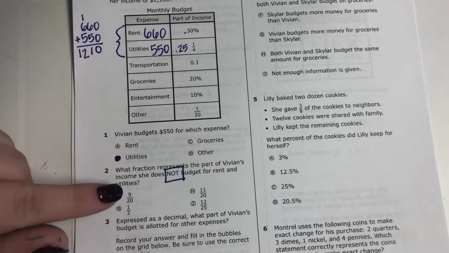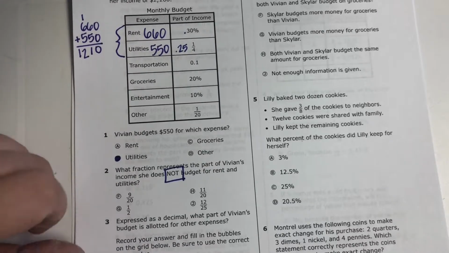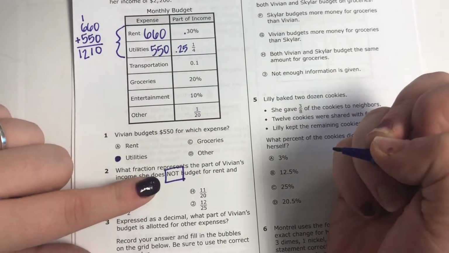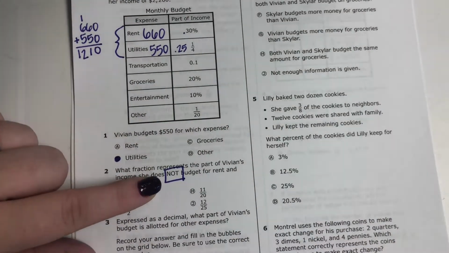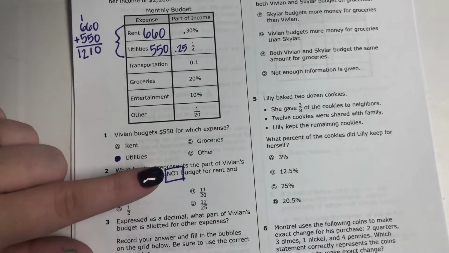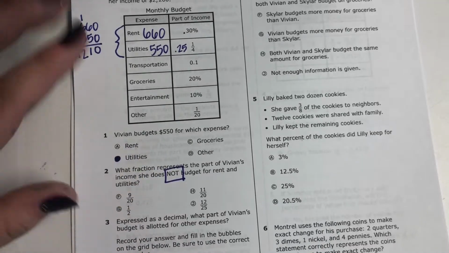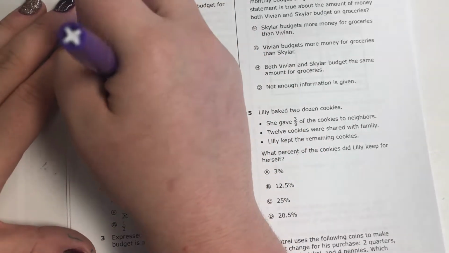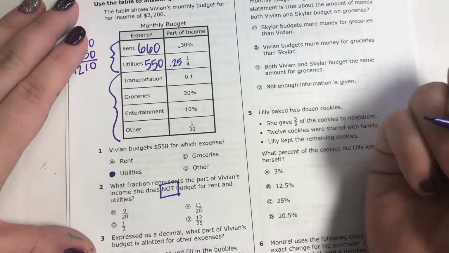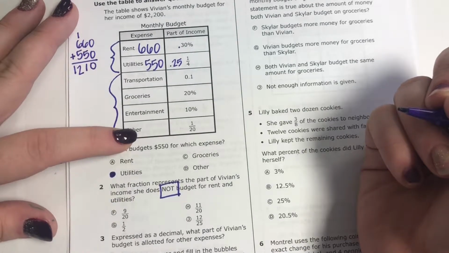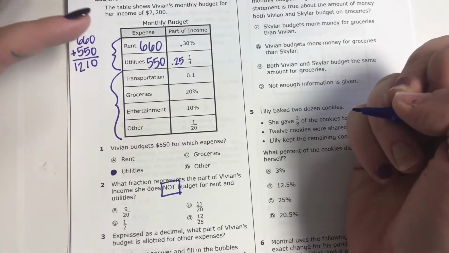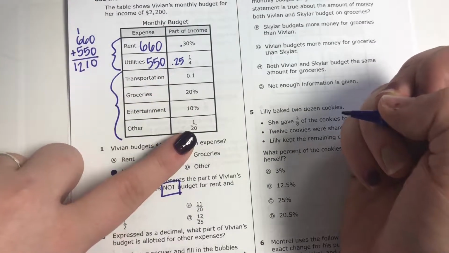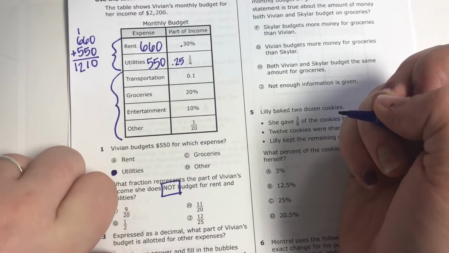That's what we did spend on rent and utilities, or what Vivian spent on rent and utilities. Now, we're looking for the part that she did not budget for that. So if we're looking for that part, we can either solve for each one of these and then add them up together. But that's going to take us a long time because we're going to turn each of these into a decimal and multiply by our 2,200.